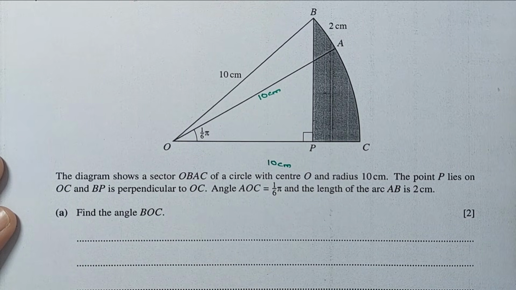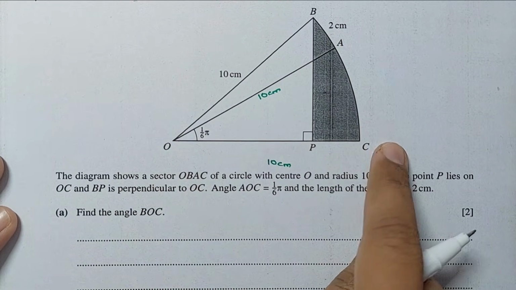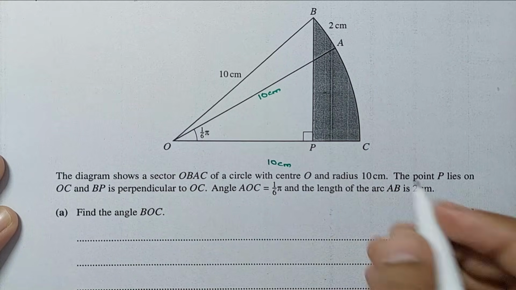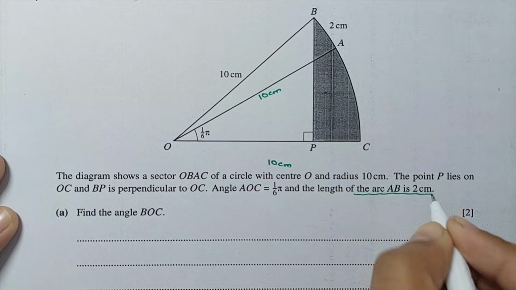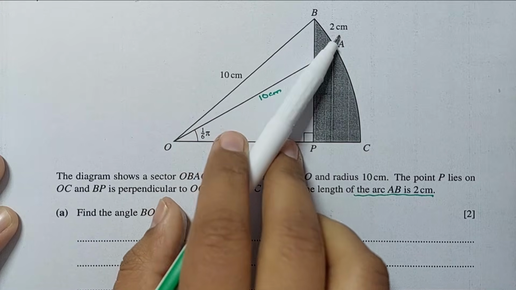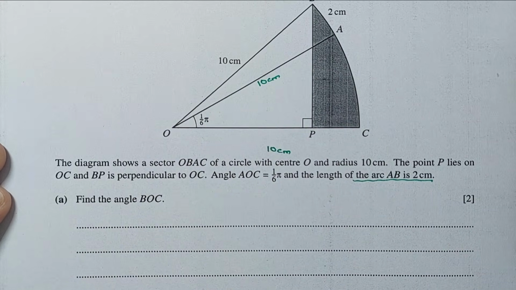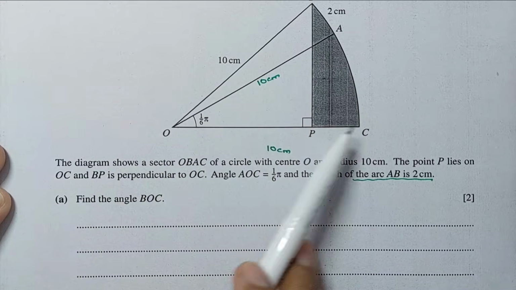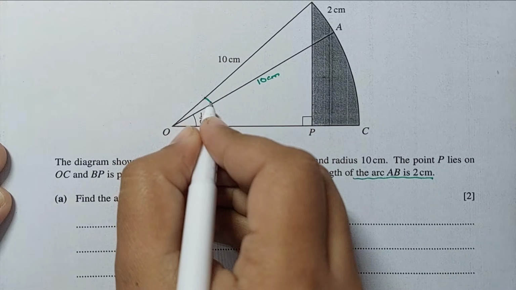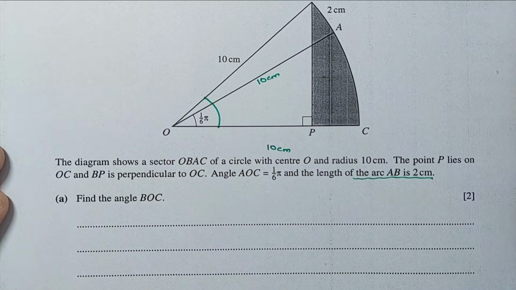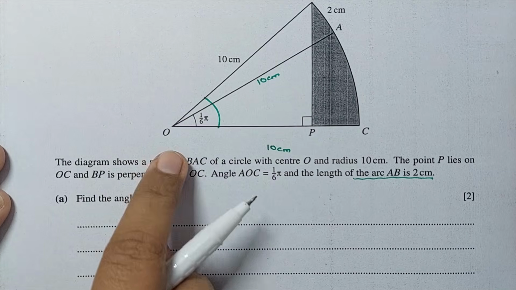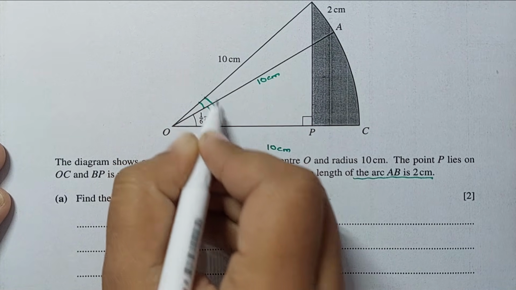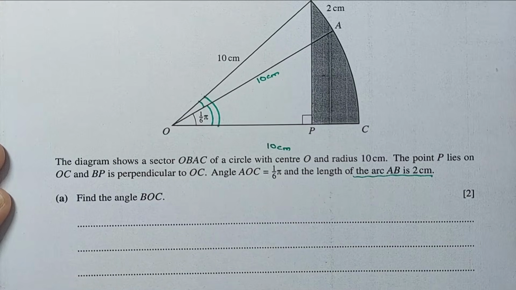Angle AOC is pi by 6, and the length of the arc AB is 2. So arc length AB is also 2. It is given. Part A, find the angle BOC. This whole angle we need to figure out. So this is basically this angle plus this angle, you will get this whole angle BOC, right?